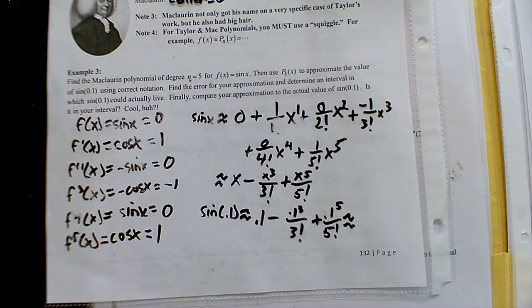And we can take this out pretty far. We need to go to 1, 2, 3, 4, 5, 6, 7, 8, 9. Go to like 10 decimal places if your calculator will go that far.